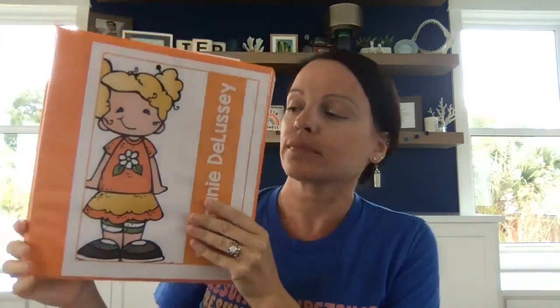It would have their name on the spine, and it would be color coded. So Stephanie was orange. Let's just say Jeffrey, my husband's name is Jeffrey. Jeffrey was blue. So all of his things in the classroom would be blue. All of Stephanie's things would be orange. And so Stephanie's binder, what is inside of this? This is where I'm keeping all of Stephanie's data, all of Stephanie's progress reports, all of her work samples, all of the things. Hello, Megan.